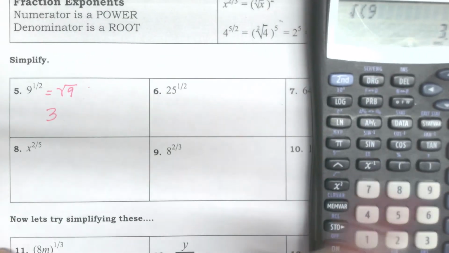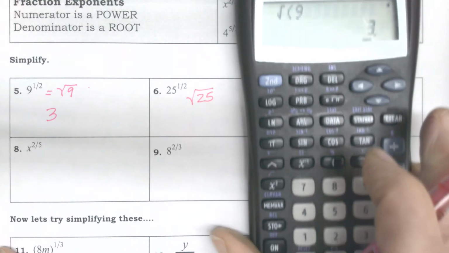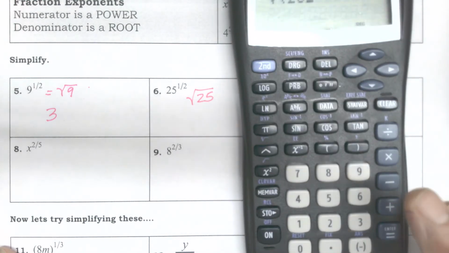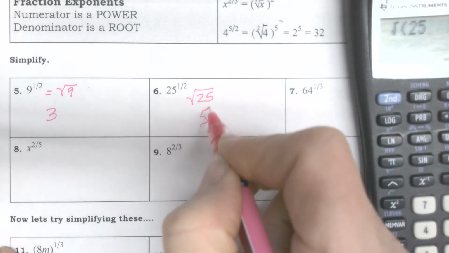I have another one, the square root of 25. So this is second square root of 25. Hit enter, and I get my answer. That's 5.